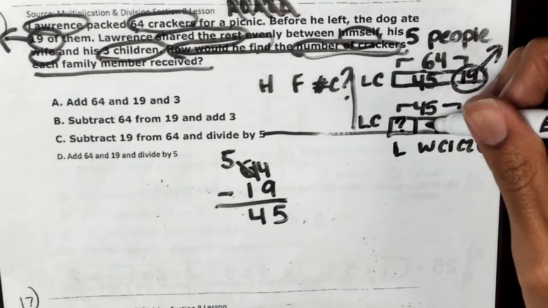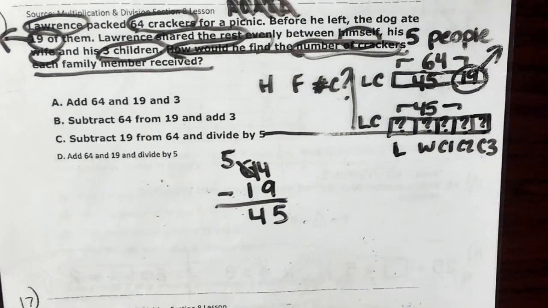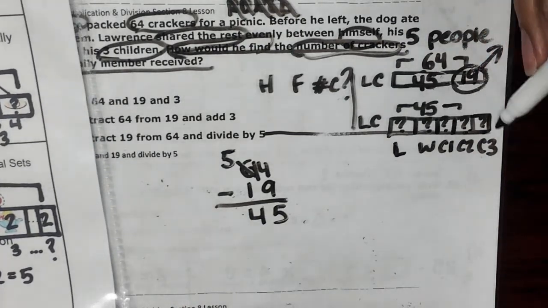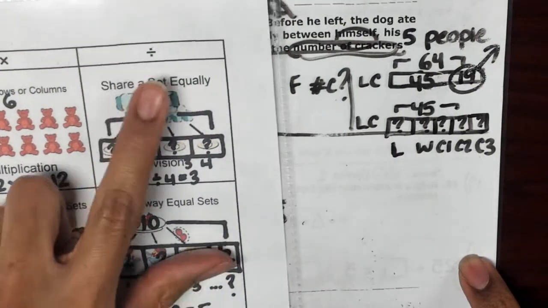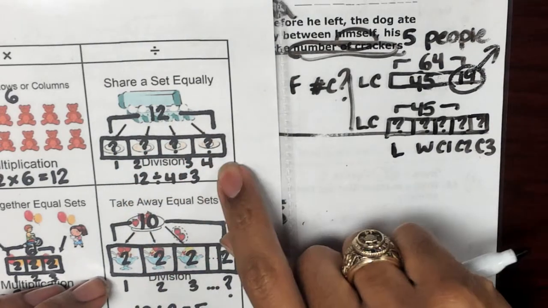Right now, I don't know how much each person is going to get. And now I can match up my strip diagram with my action poster. Let's see, I know the total. I don't know how much is going to go in each, but I do know how many groups there are. That matches with share a set equally, because I know the total, I don't know the number in each, and I know how many groups I have.